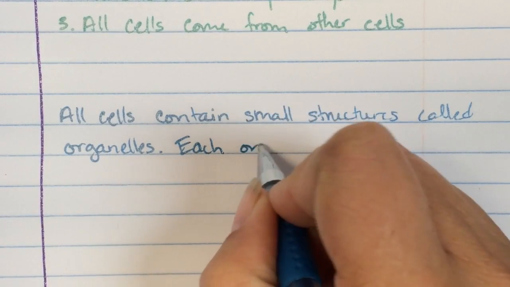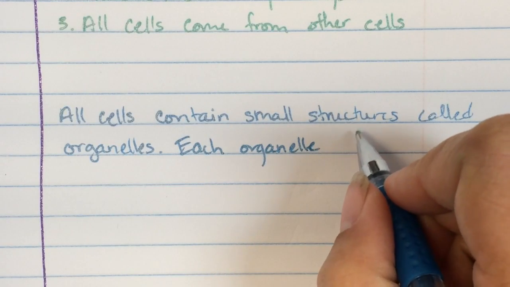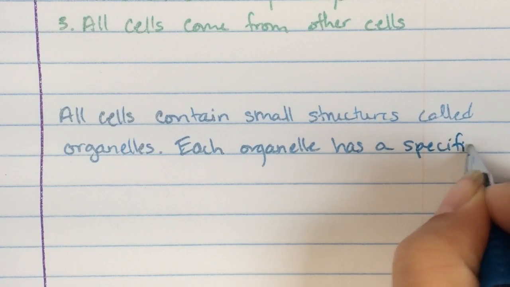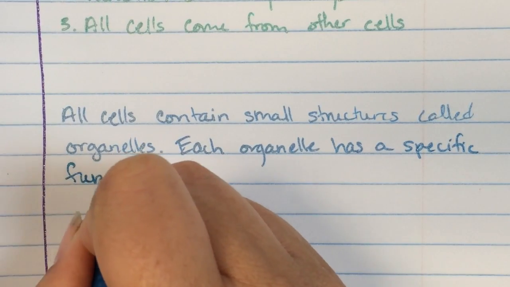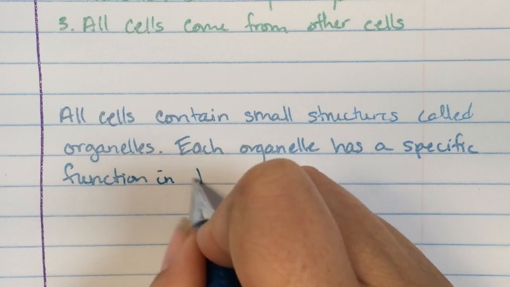Each organelle has a specific function in the cell.